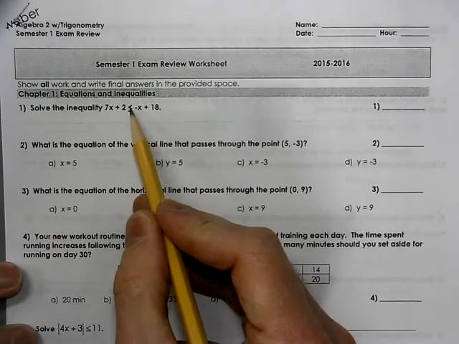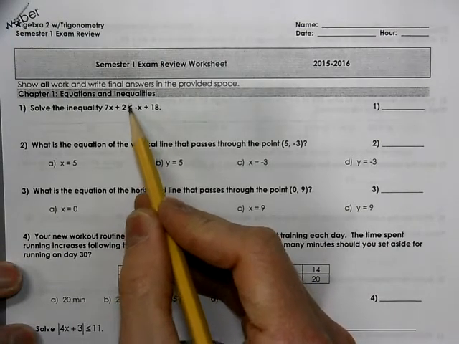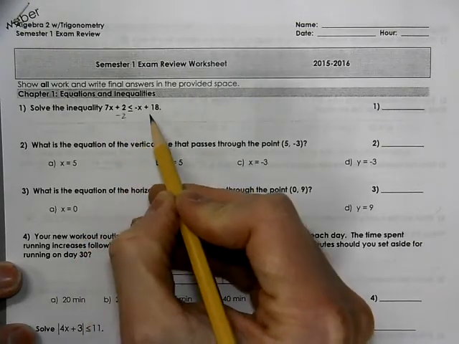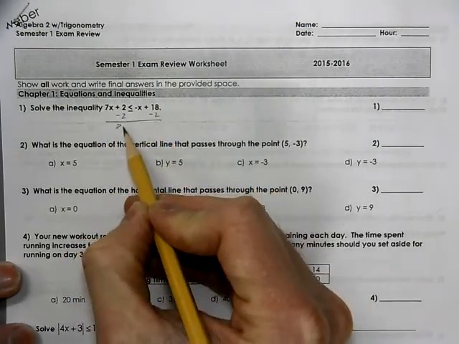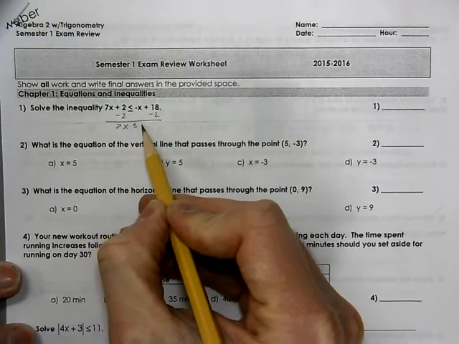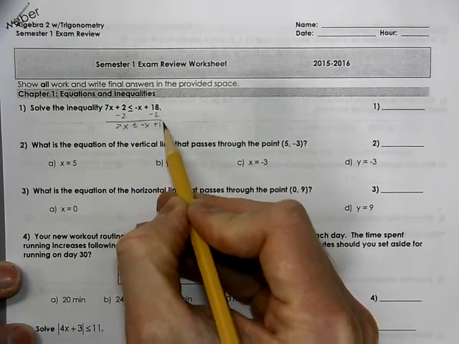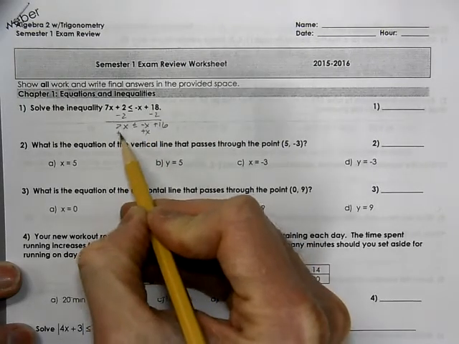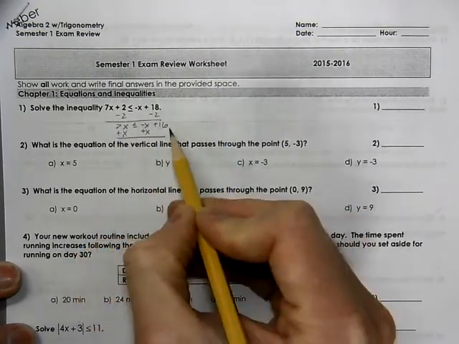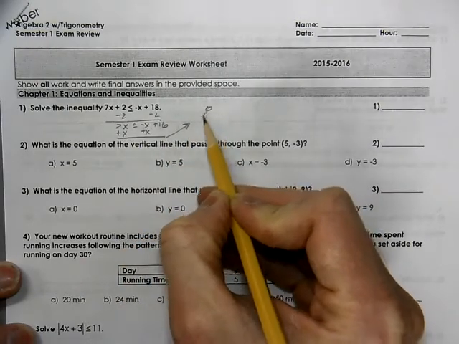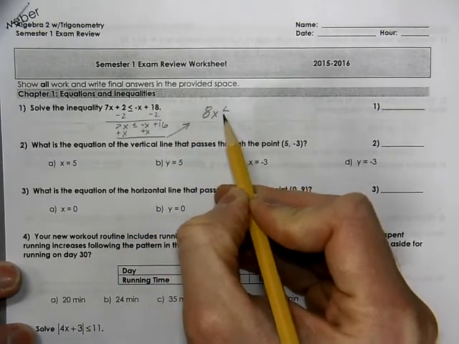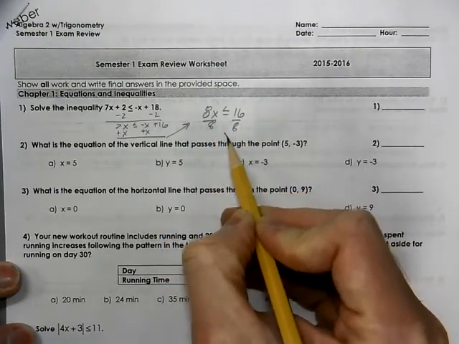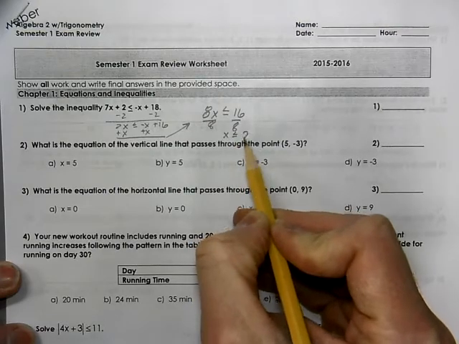Here we're solving an inequality because it has the greater than or less than sign. We're going to collect our like terms. Add the x to the other side. So we have 8x is less than or equal to 16. Divide by the 8. So x is less than or equal to 2.